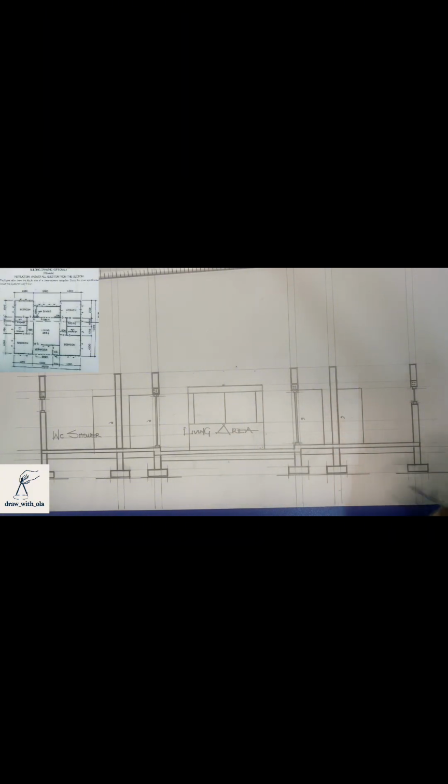We have these as the store as well. As an observer, if you happen to stand on the cutting plane line KK, this is exactly what you're going to see.